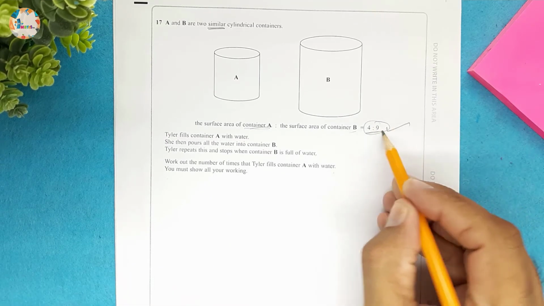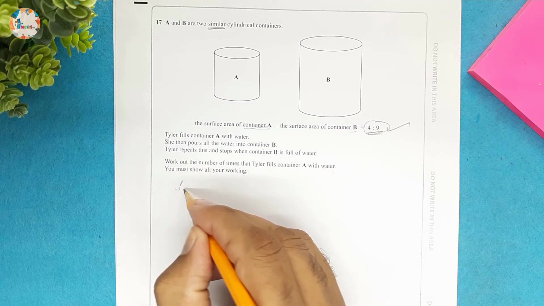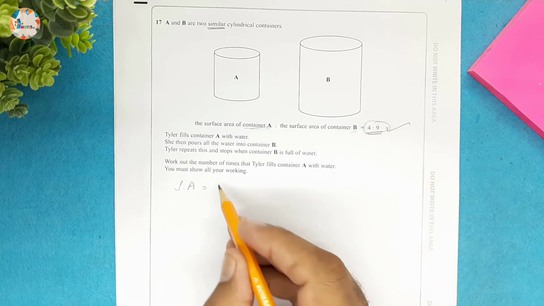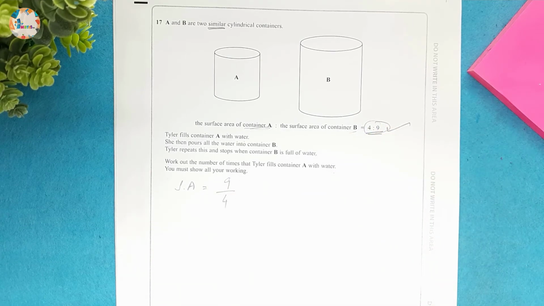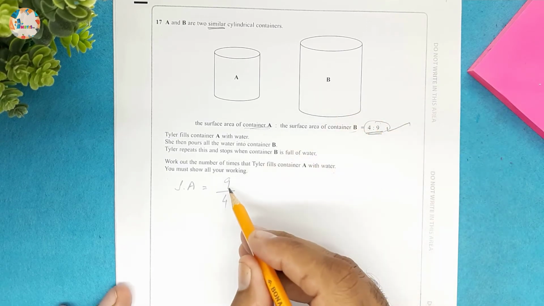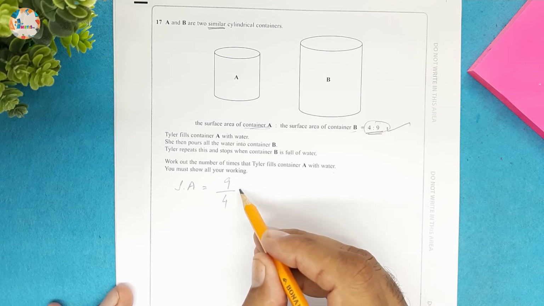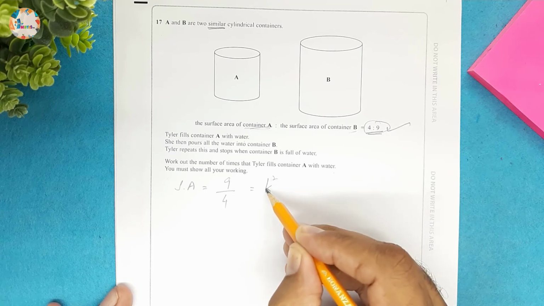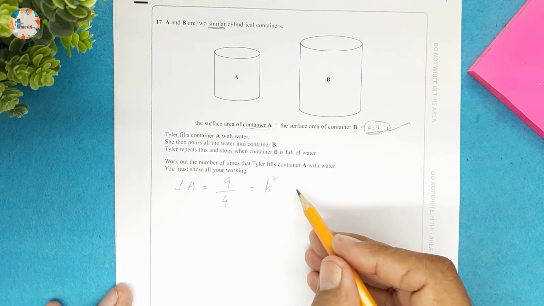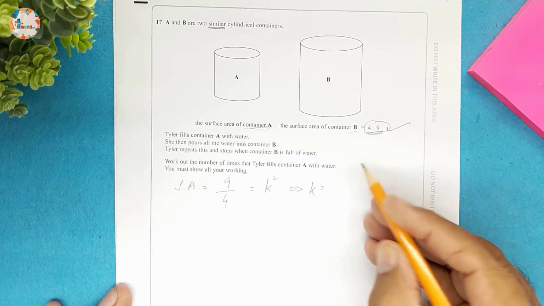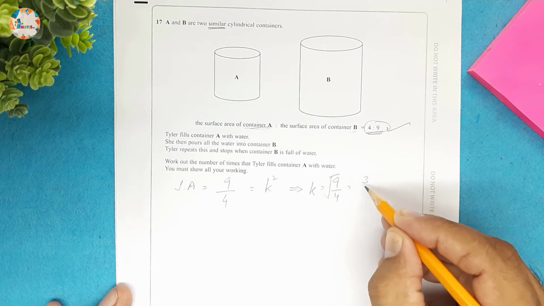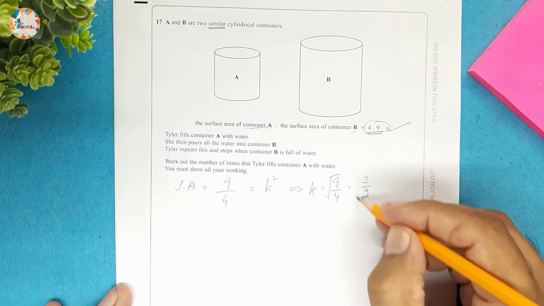So this given ratio we will be using, which is the surface area ratio. Surface area ratio is equal to 9 over 4. This will be the ratio of B over A, and we know that the surface area ratio is always written as K squared. Now we can convert into K. This implies K will be equal to the root of 9/4, which is equal to 3/2. So now this is the K value.